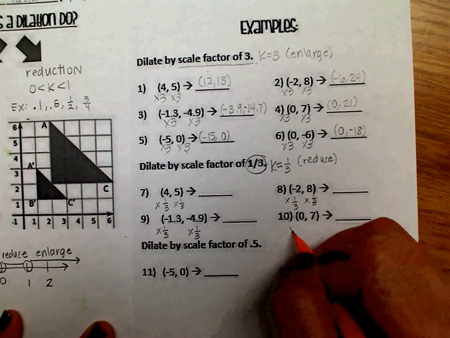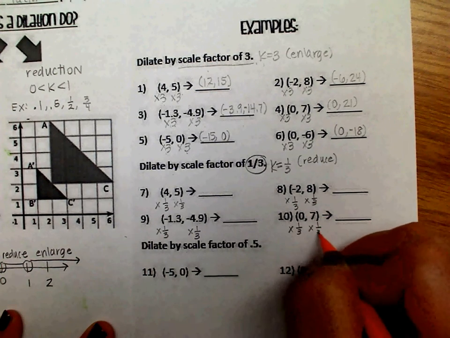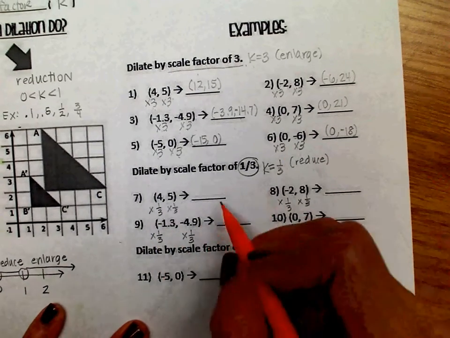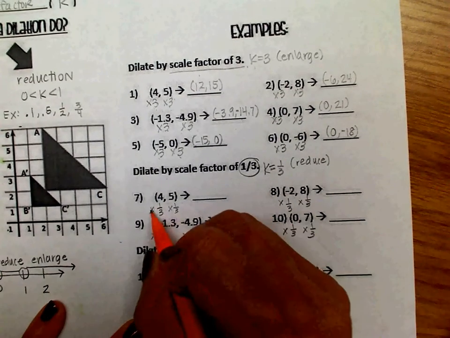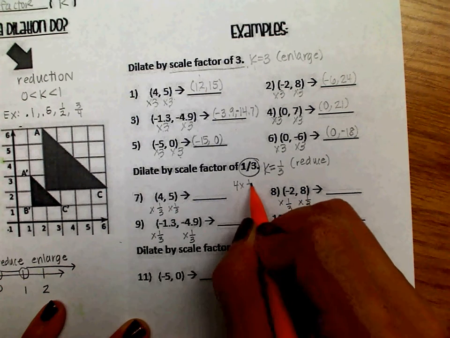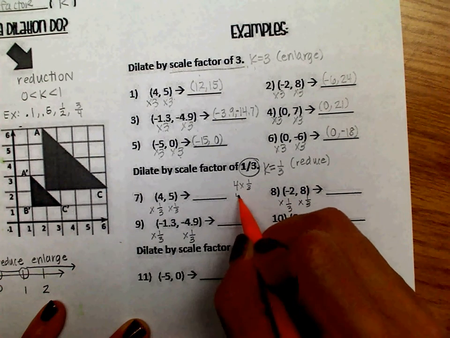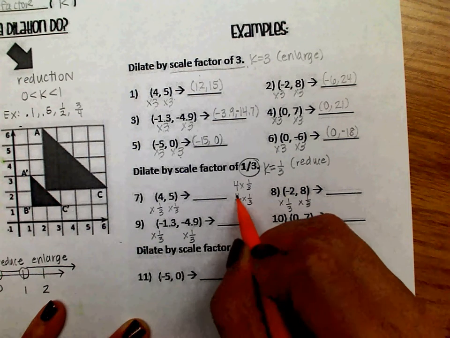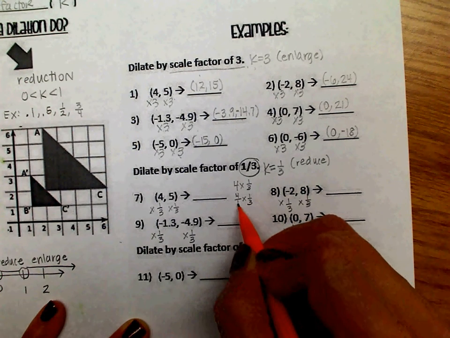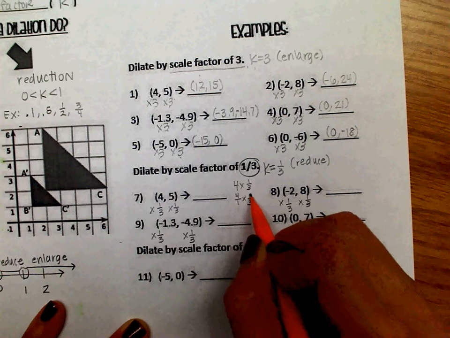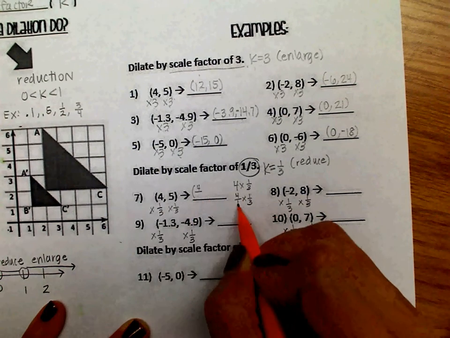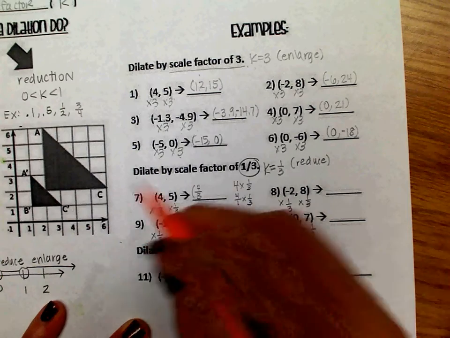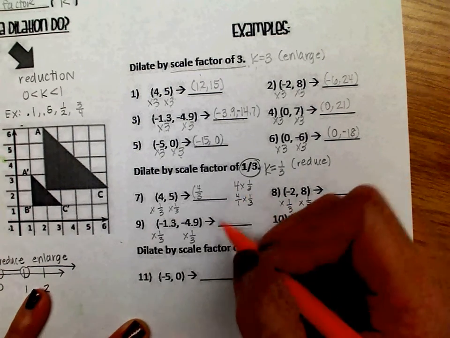So I'm going to multiply each coordinate by 1/3. But instead of doing it as a decimal, I want to show the work off to the side. So 4 times 1/3 looks like this. But 4 can really be written over 1. And if you remember how to multiply fractions, numerator multiplies with numerator, denominator with denominator. So what's 4 times 1? That's 4. What's 1 times 3? 3. So then it becomes 4/3. We don't change them into mixed numbers anymore, so just leave it like that.